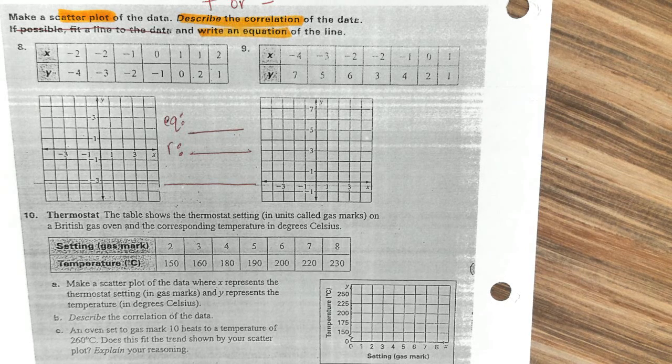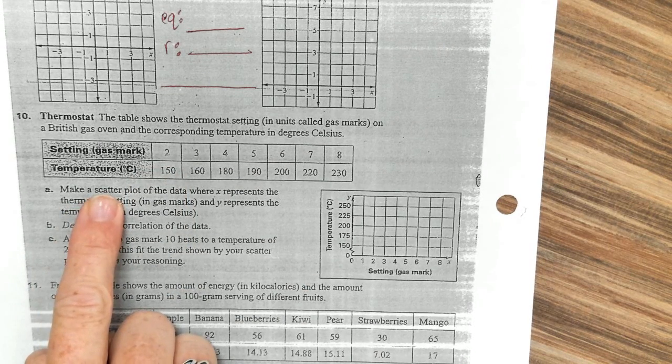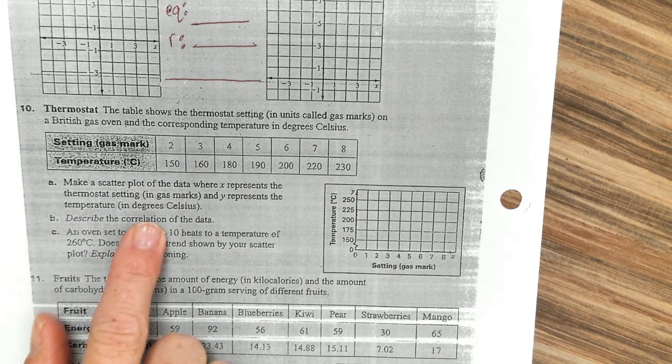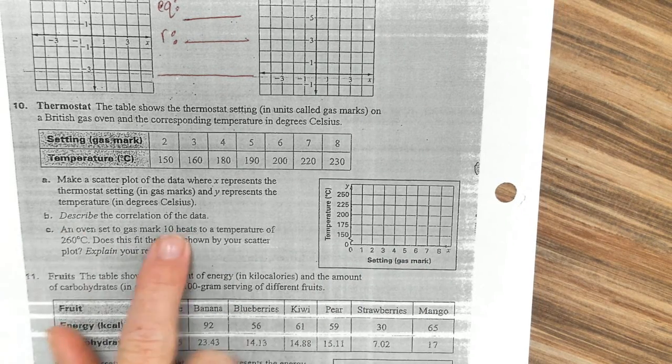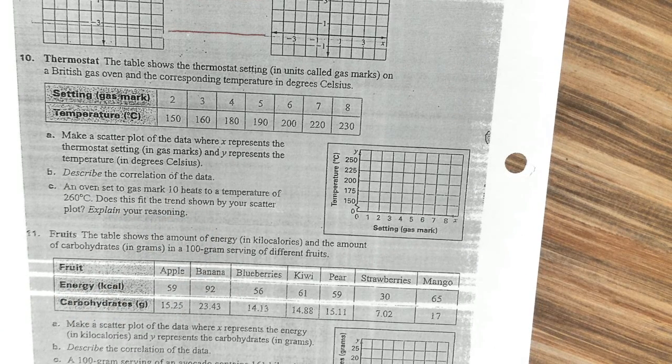And then on the word problems, please don't skip them. They're the easiest thing ever. They give you a table. What does part A say? Make a scatter plot. So you're just going to graph it. Part B, describe it as gas goes up, temperature, whatever, goes up or goes down. For C, you're going to answer the question based on the graph. It's super, super easy. So make sure you get that done, okay? All right, you may get started.